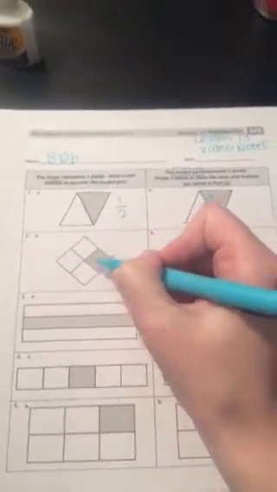Now in this number 2A, remember, in this column the shape represents the whole. So we have 1/4, and in this column the shaded part represents a whole. So now we have to split this into fourths just like the whole thing. So then one shaded part would equal 1/4.